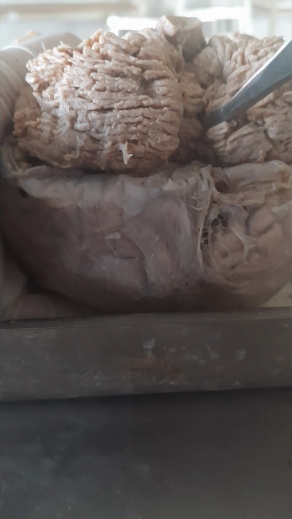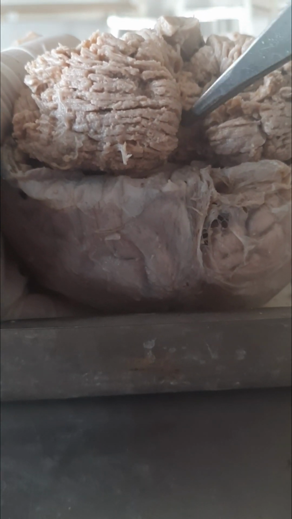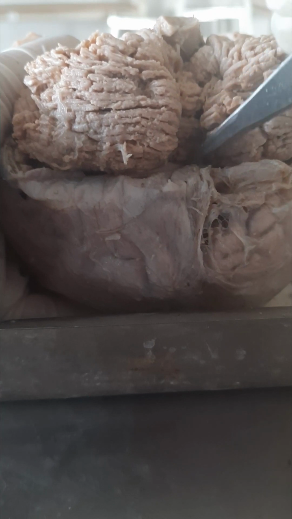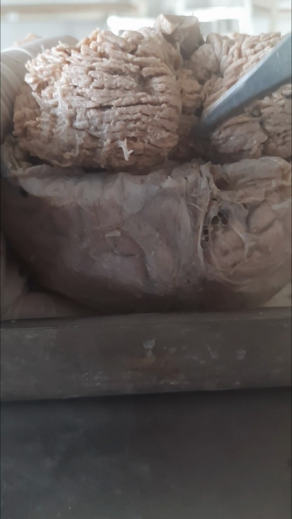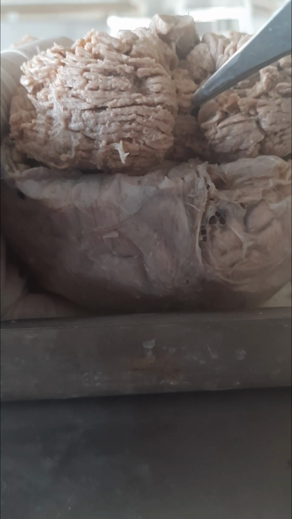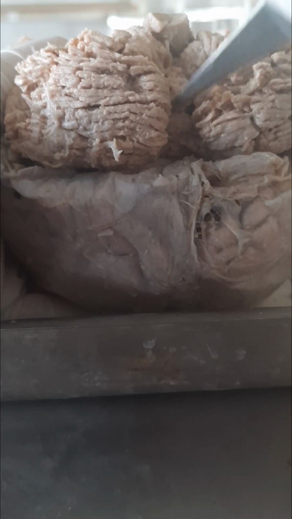Now the parts of the cerebellum. Before telling the parts, I want to tell you one more structure. This part of the cerebellum is known as the vallecula. The inferior part where the two cerebellar hemispheres are not attached with the vermis is known as the vallecula of the cerebellum.